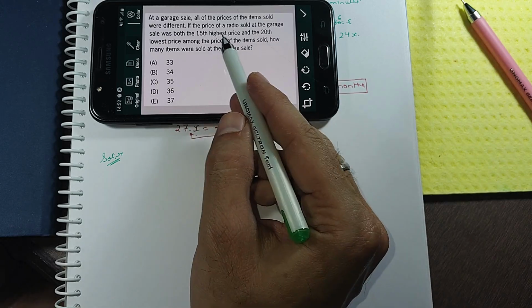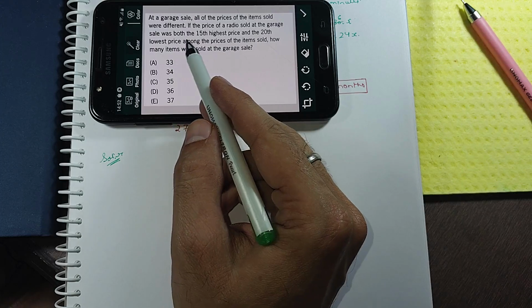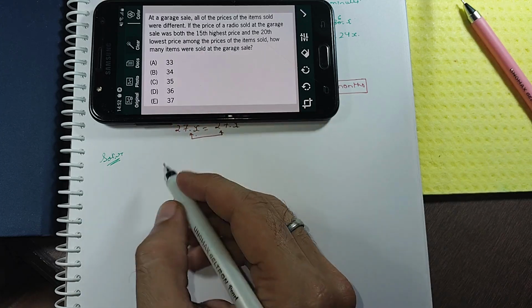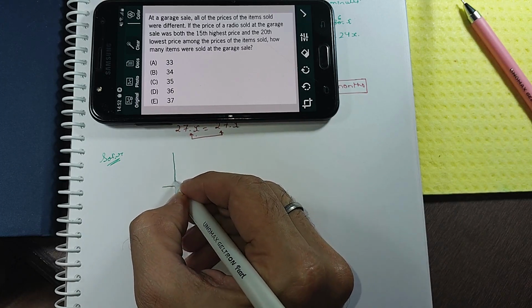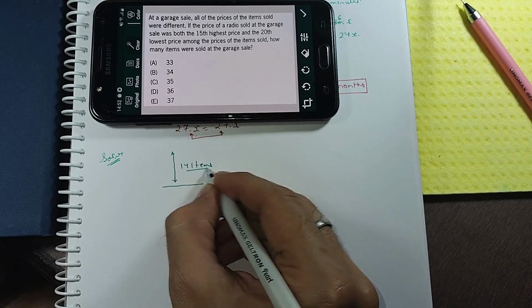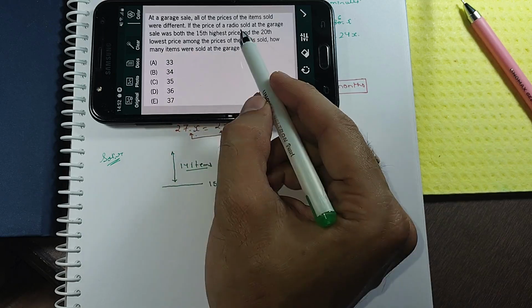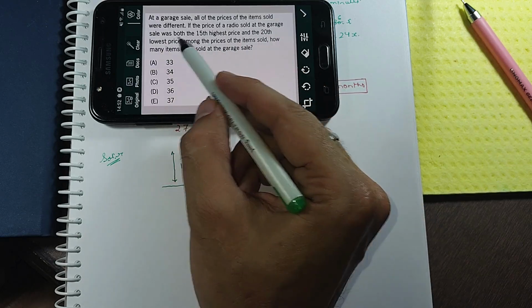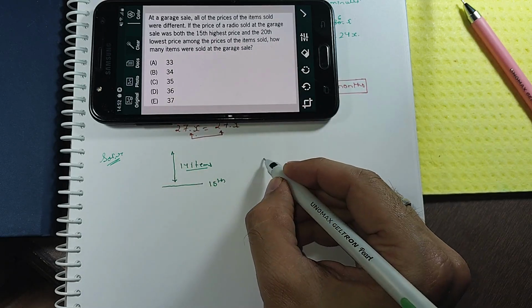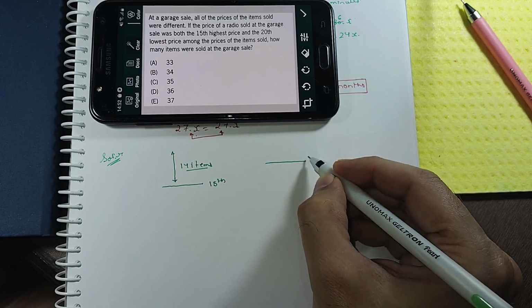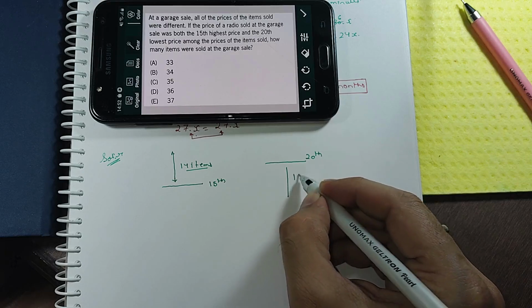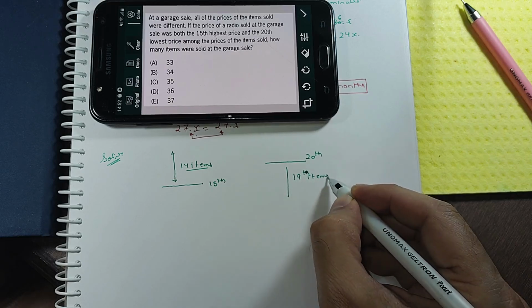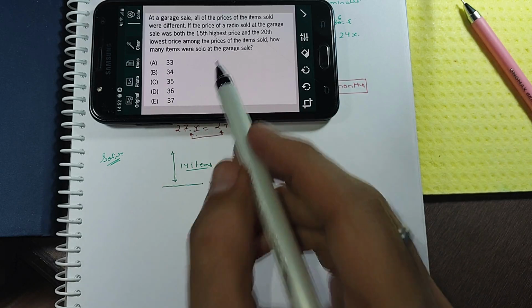Now see, if the price of the radio sold at the garage sale was both the 15th highest, that means there will be 14 items above it, right? And this is the same item he is referring to, because he says that the radio sold at the garage sale was both. So this is the first case, and the second case is the 20th lowest price. So 20th lowest price means there will be 19 items below it. Right? So he asks how many items were sold at the garage sale.